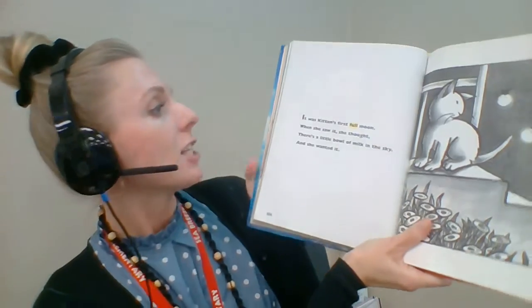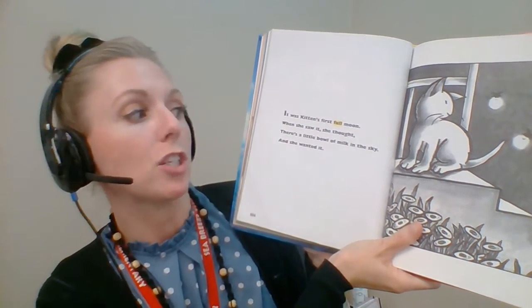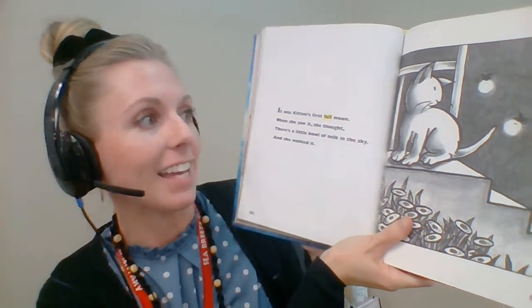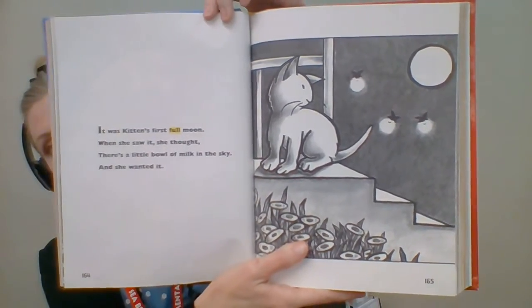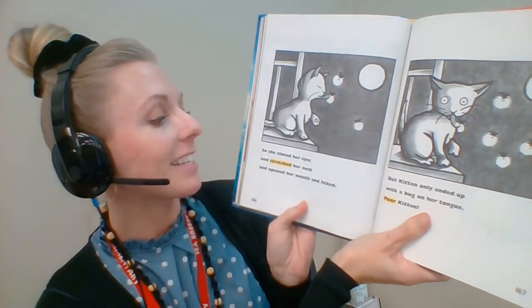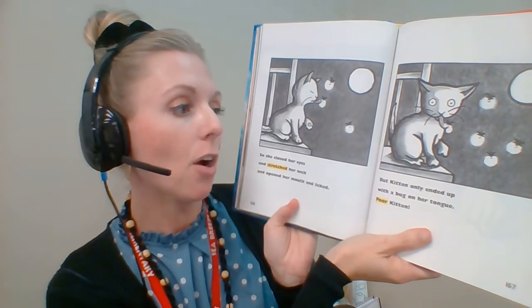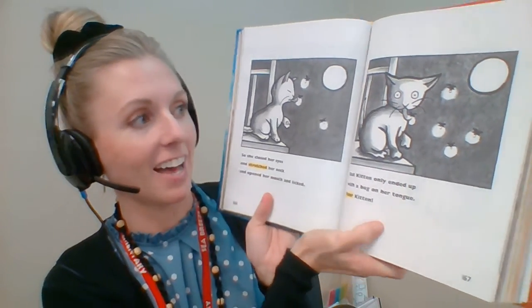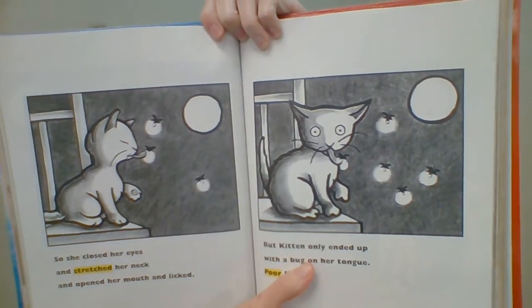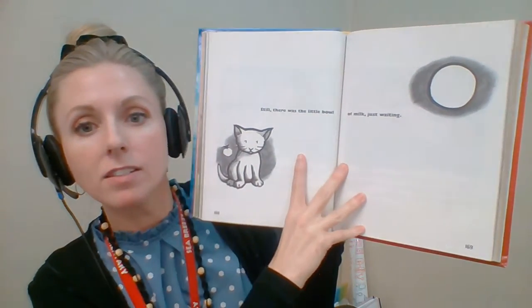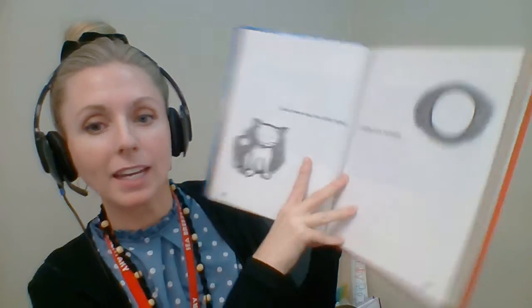Okay? So Kitten's first full moon, when she saw it, she thought, there's a little bowl of milk up in the sky. And she wanted it. So she closed her eyes and she stretched her neck and she opened her mouth and she licked. But Kitten only ended up with a bug on her tongue. Oh no, poor Kitten. Still, there was the little bowl of milk, just waiting, just waiting.